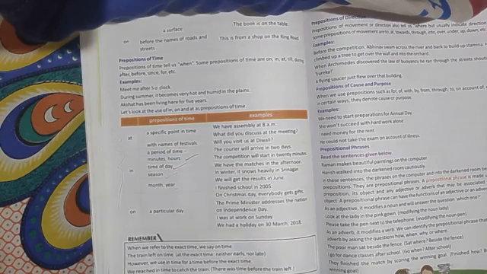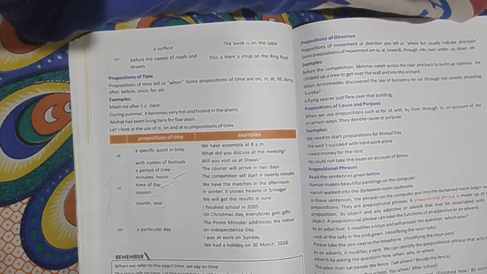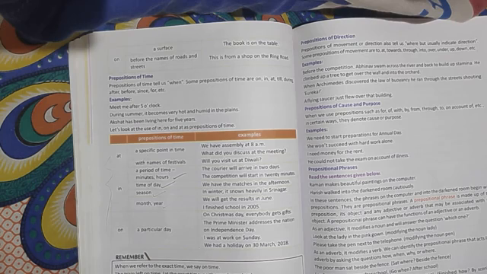Next is your preposition of direction and preposition of cause and purpose, which we will be discussing in your next class. I would ask you to go through this chapter and see if you have any problem. If you find any problem, please discuss with me during the online classes. So till then, read this chapter and take care.